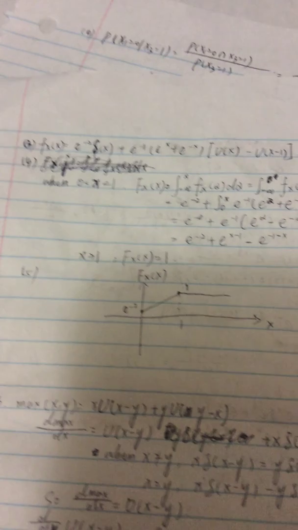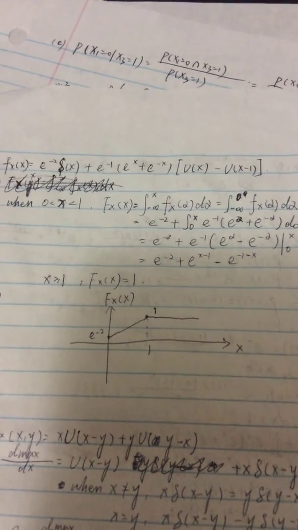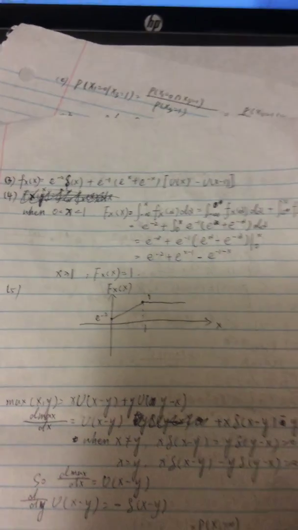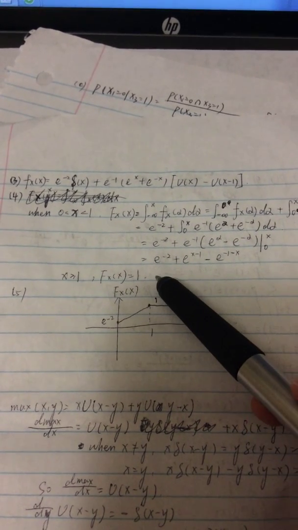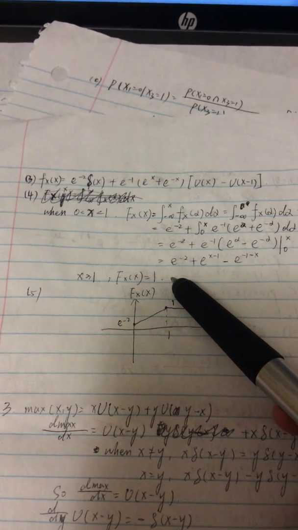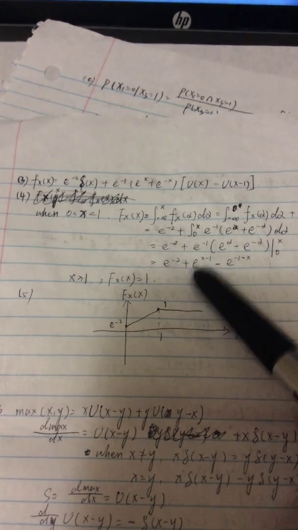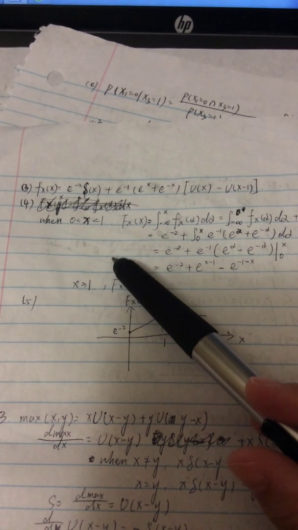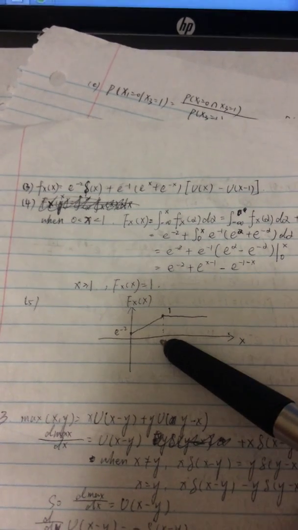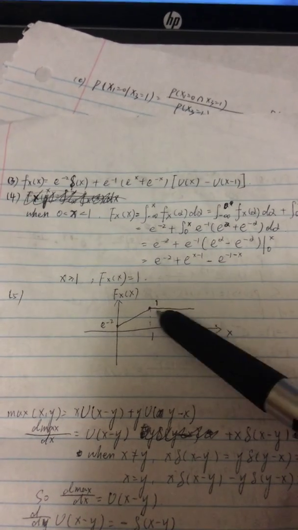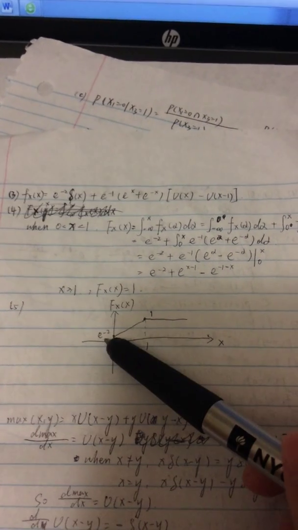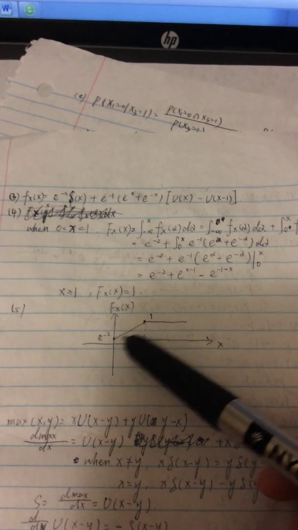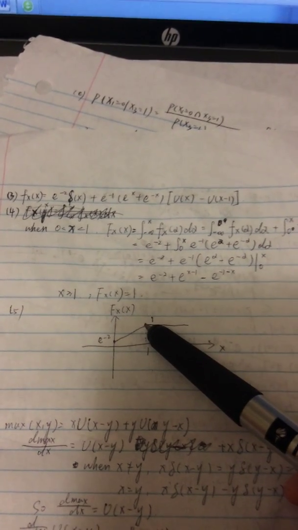And okay, let's come into the final sub-question. Sketch capital Fx. Still, we separate the diagram into two parts based on the expression from question 4. When x is greater than 0 and less than 1, Fx is this. So we draw a line gradually increasing.